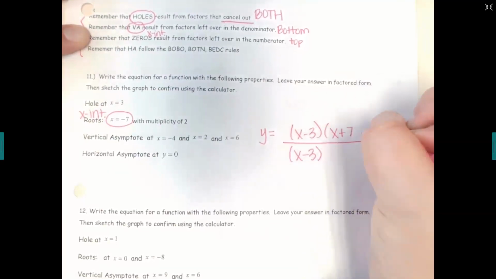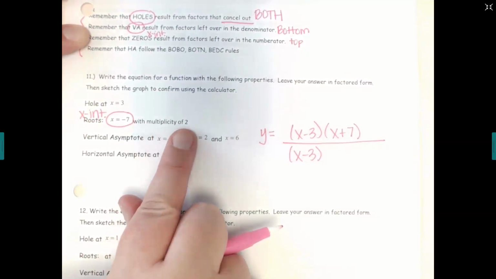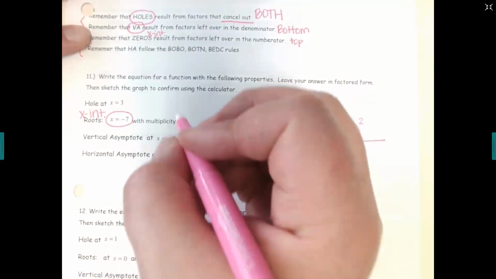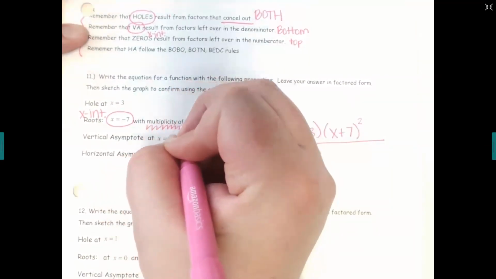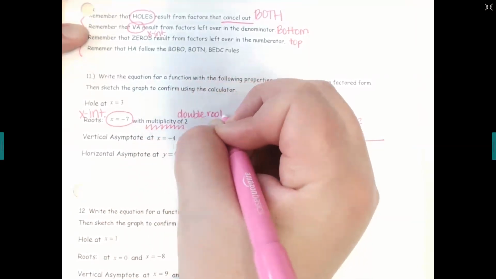X plus 7. Now, a multiplicity of 2 means that it's a double root. Do you remember how you show that? Yes, put a little square on it. Okay, so I'm going to put here multiplicity of 2 means that it's a double root.